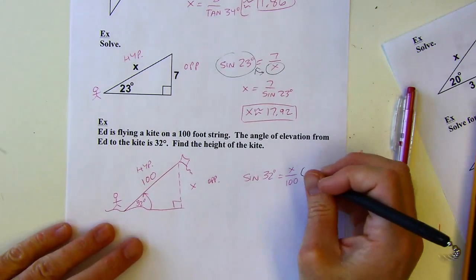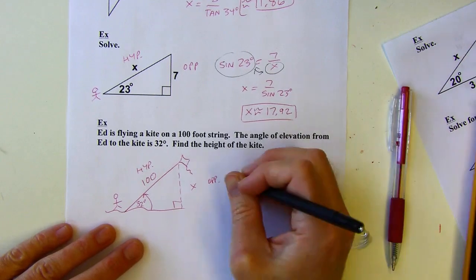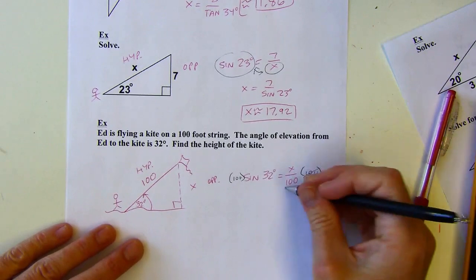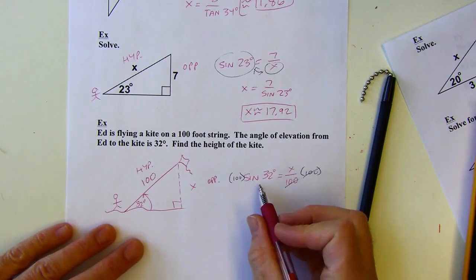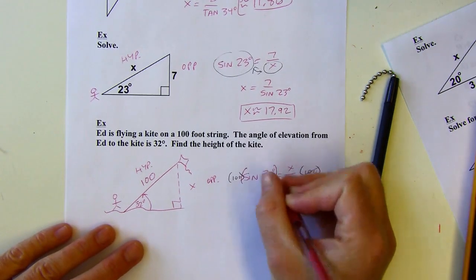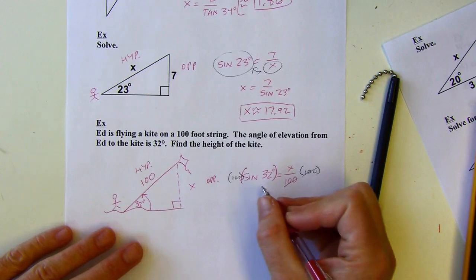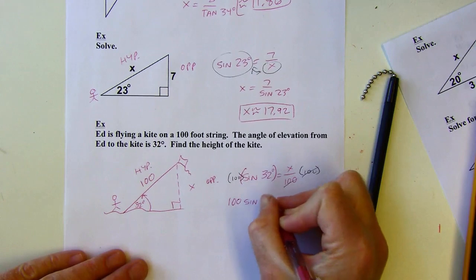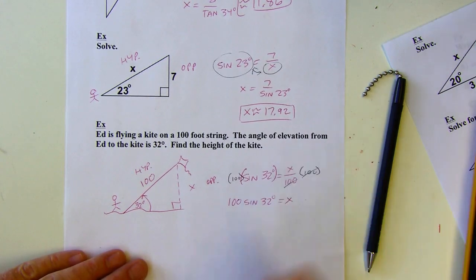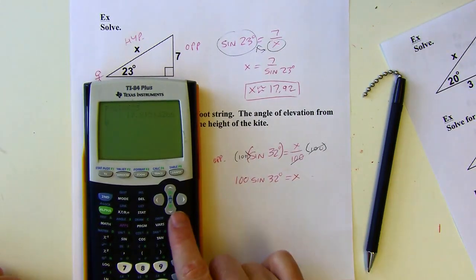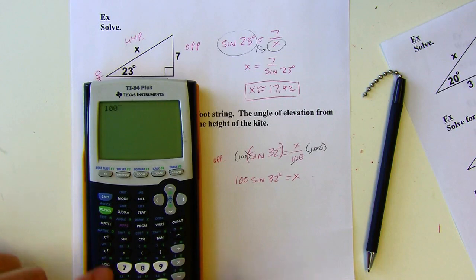So in this, since I don't have a variable in the denominator, I'll just clear the fraction by multiplying by 100, okay? So that will isolate the x. Notice this is not the sine of 3200. Don't multiply the 32 degrees by 100 because sine of 32 degrees is a number in itself. Your calculator can tell you what that number is. But I want to write this as 100 times sine of 32 degrees equals x, okay? And then, depending on your calculator, you might need to type in sine of 32 first and then multiply by 100. On these graphing ones, I can just type it in like that.